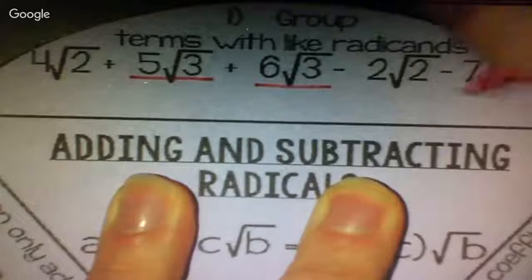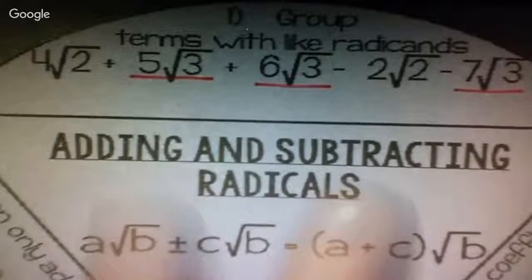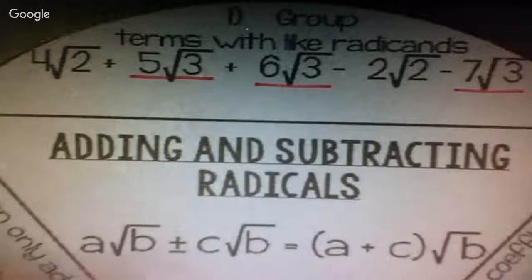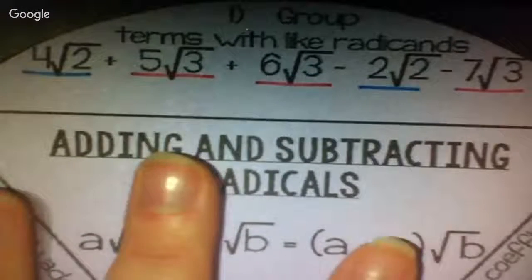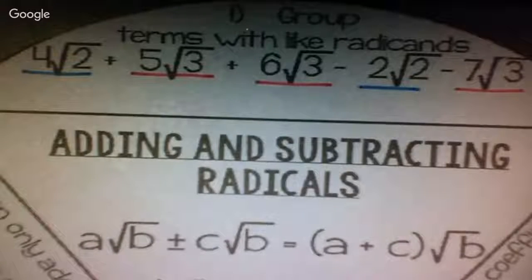And the other two go together: 4 square roots of 2 and -2 square roots of 2. All I did was highlight what you have the same. Yes, it's going to fold like that.